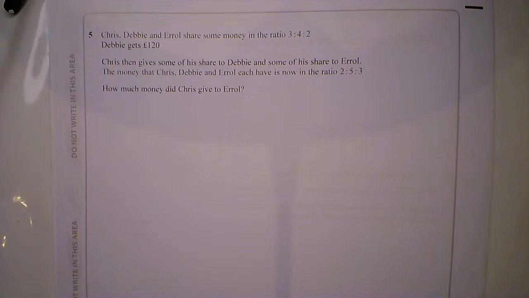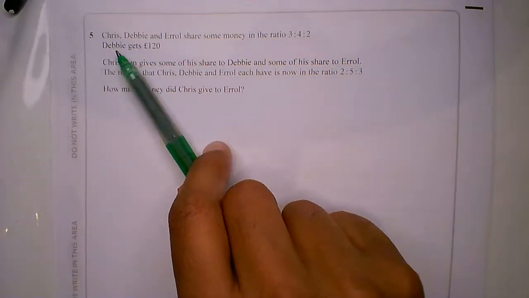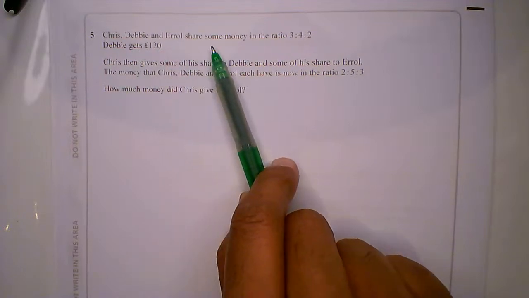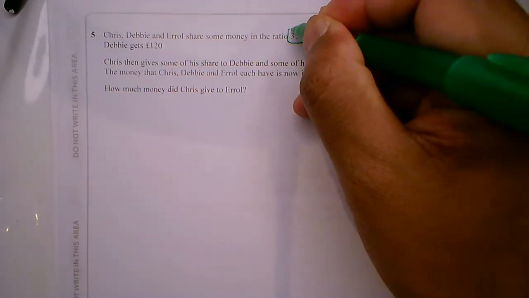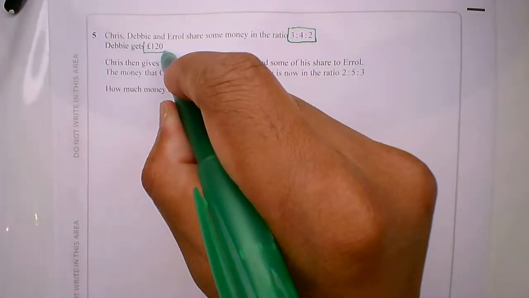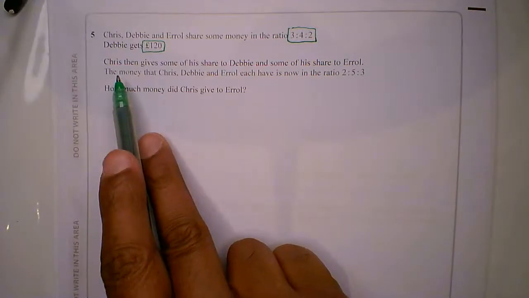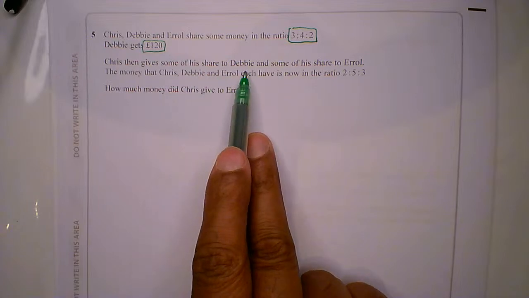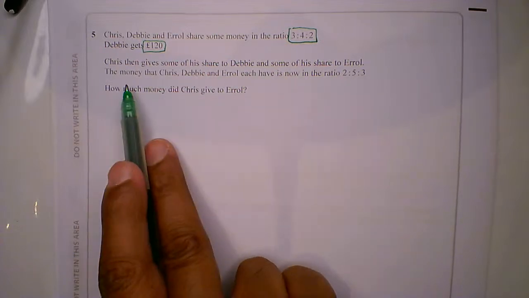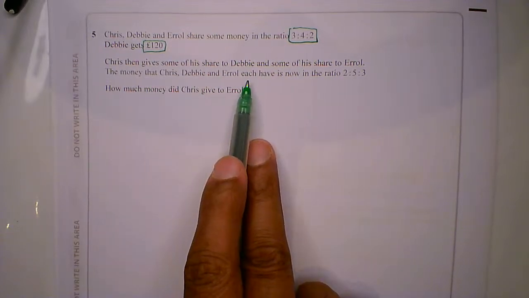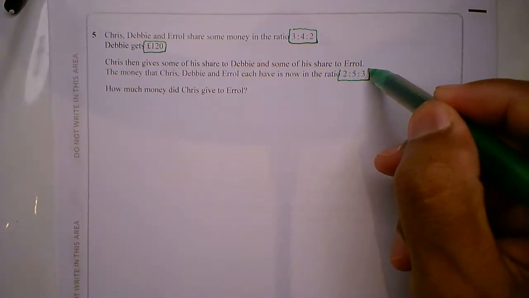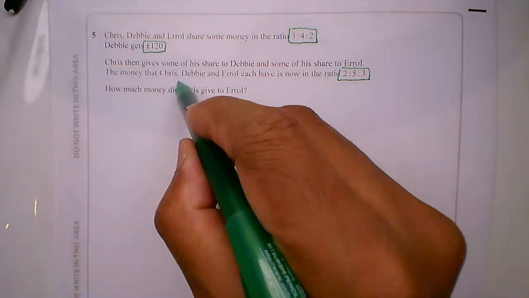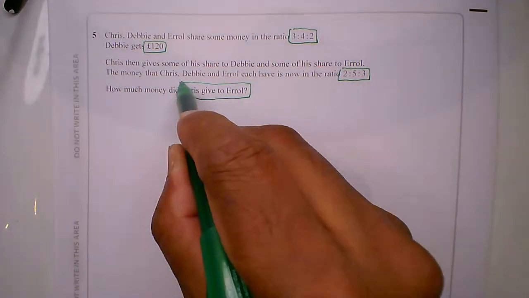Okay, if you need more time, press pause. Let's get cracking with question 5. Chris, Debbie, and Errol share some money in the ratio 3 to 4 to 2. Debbie gets £120. Chris then gives some of his share to Debbie and some of his share to Errol. The money that Chris, Debbie, and Errol each have is now in the ratio 2 to 5 to 3. How much did Chris give to Errol?